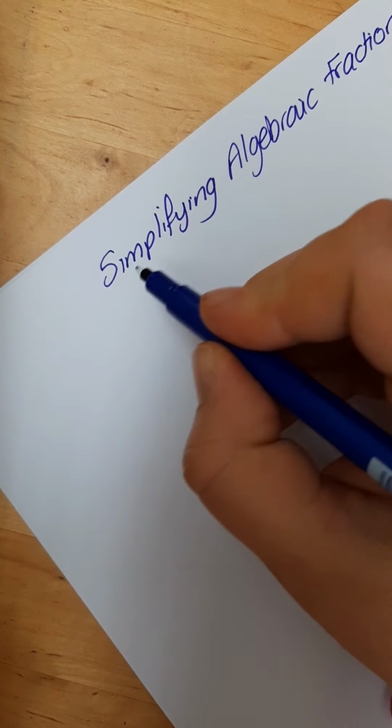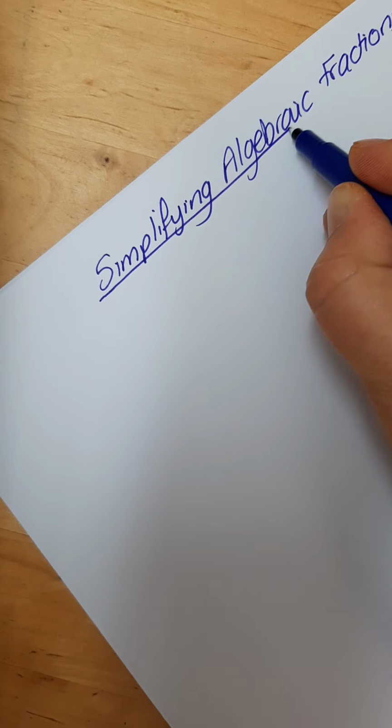Now, here you can use a ruler, unlike me.